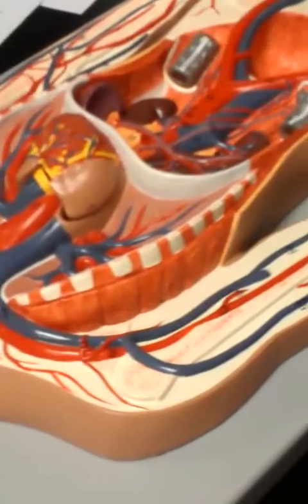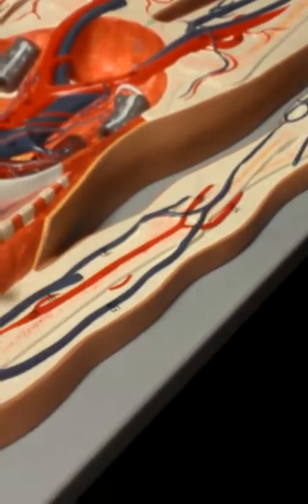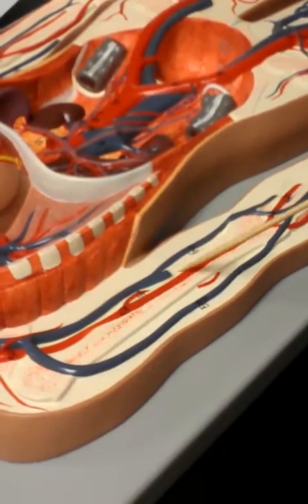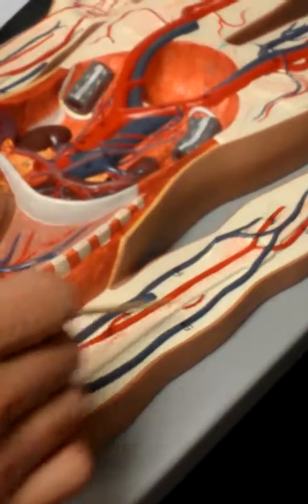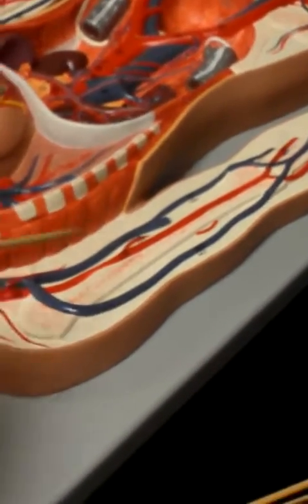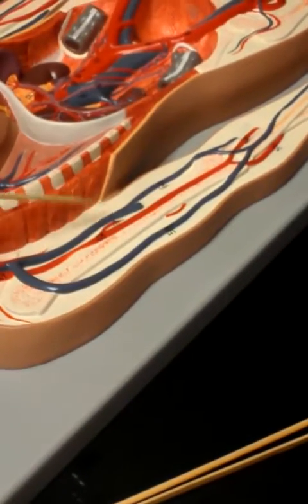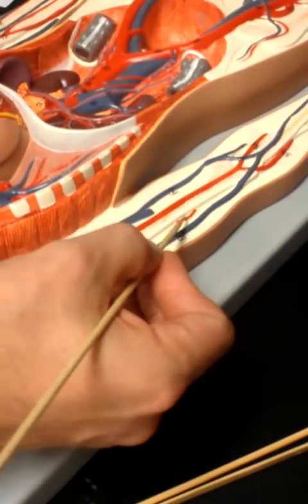What's next? Probably radial and ulnar, yeah. And then it goes from here, underneath. Yeah, underneath, this side. Look, it's going under the bone there, right? It's a deep artery of the arm. So would you label it here or here? Either one. Yeah, so it can be labeled here, or this one.